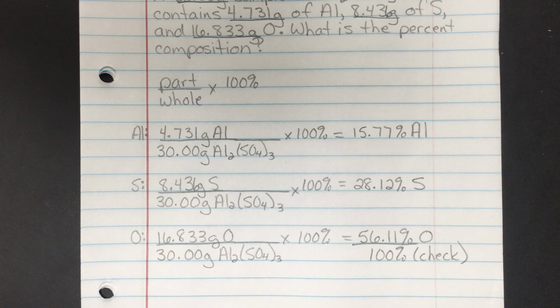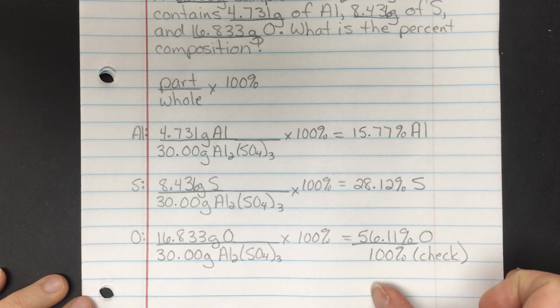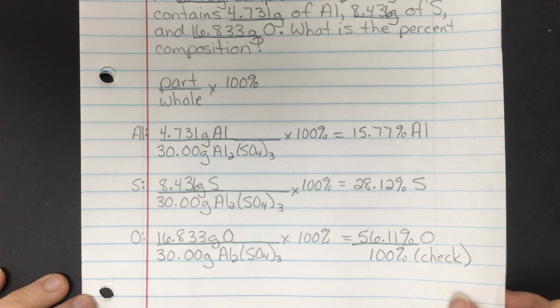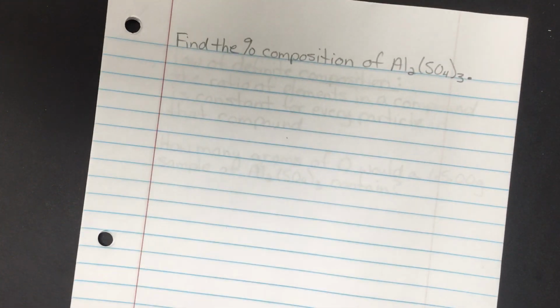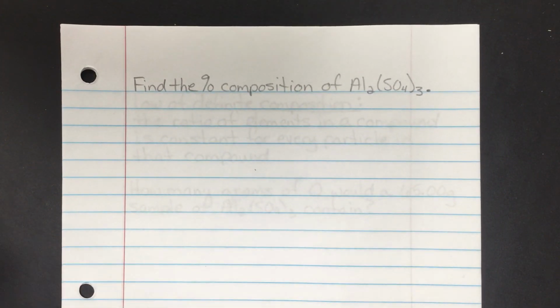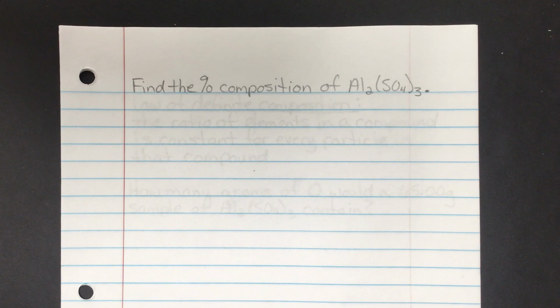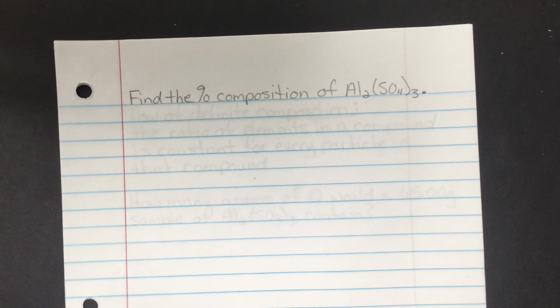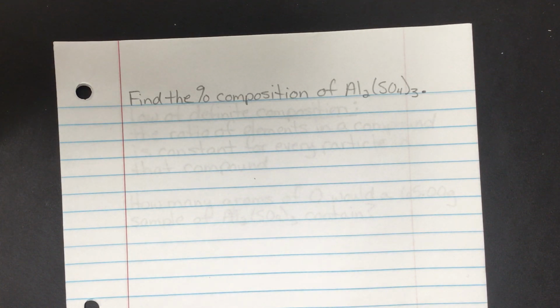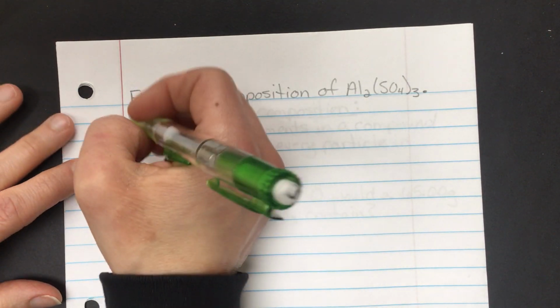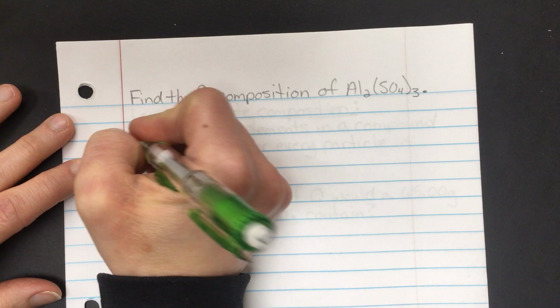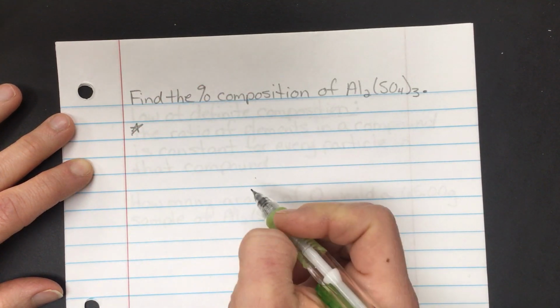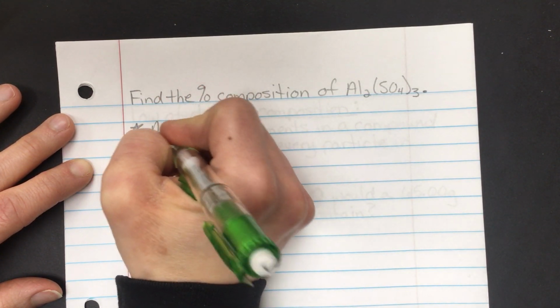Now, we can also find the percent composition from the formula. So for this problem, it says just find the percent composition of aluminum sulfate. For this problem, I am going to assume that I have a 1 mole sample.